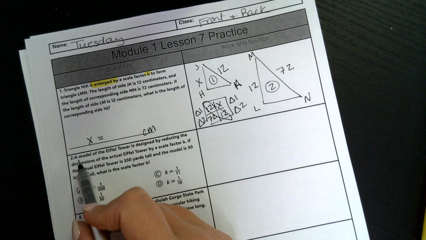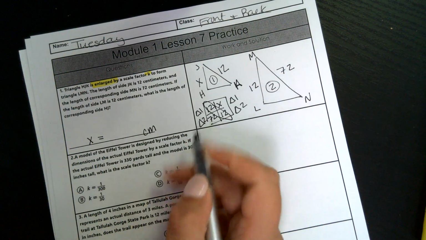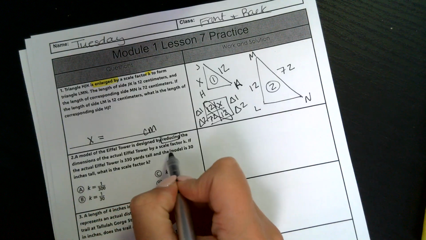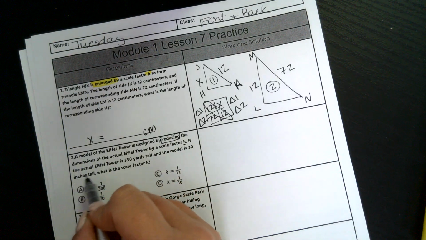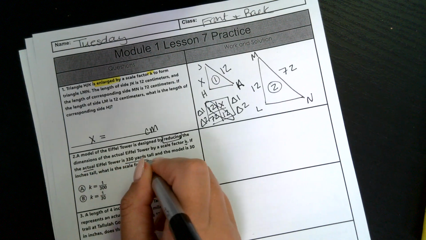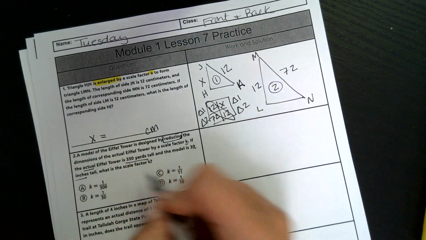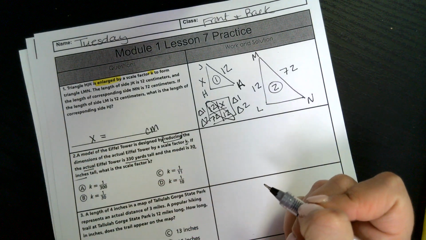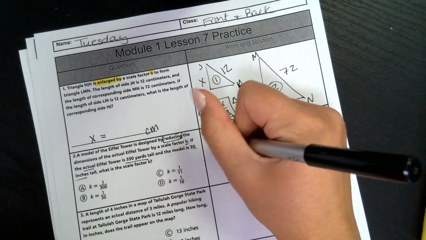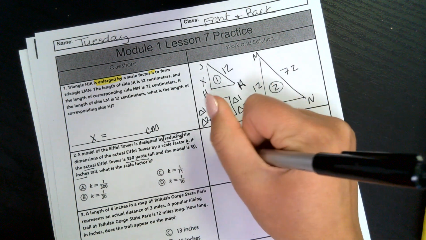Alright, number 2. A model of the Eiffel Tower is designed by reducing, so we're getting smaller, reducing the dimensions of the actual Eiffel Tower by scale factor K. If the actual Eiffel Tower is 330 yards and the model is 30 inches tall, what is the scale factor? So remember, scale factor, we've got the drawing or the model over the actual.